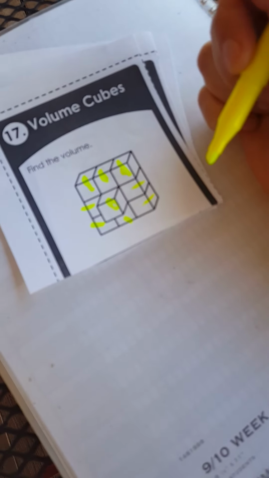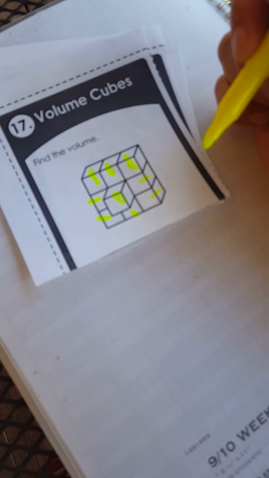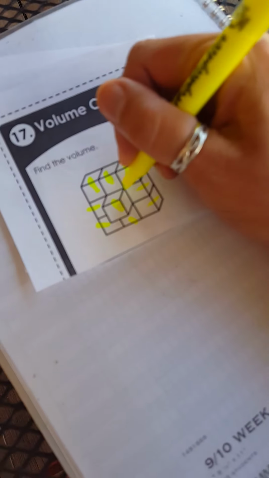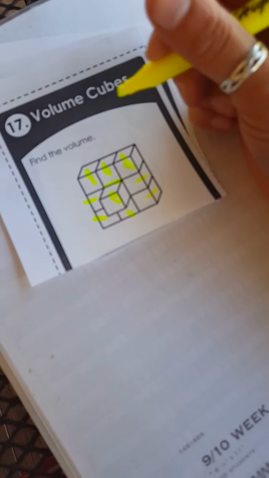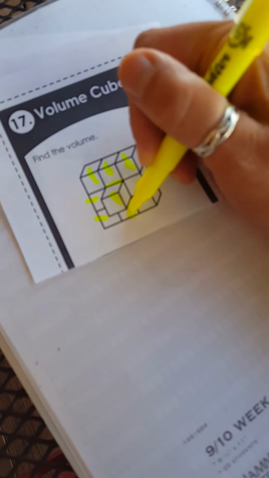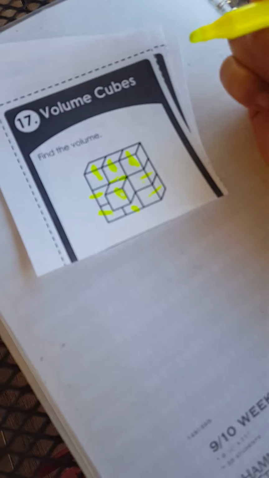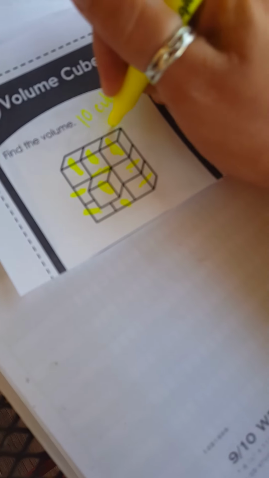How is this guy popping out by himself? There's got to be something behind him to make him stick out like that. So my volume is not 9. My volume is 10 because there's one back here behind this guy that's hidden. So 1, 2, 3, 4, the hidden one, 5, 6, 7, 8, 9, and then this one sticking out is 10. So 10 cubic units is the volume.